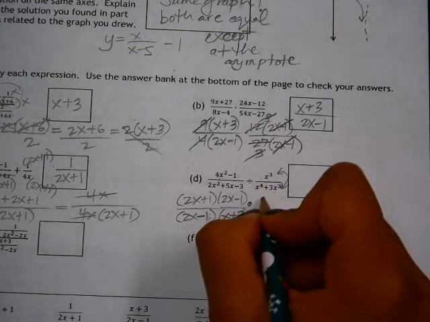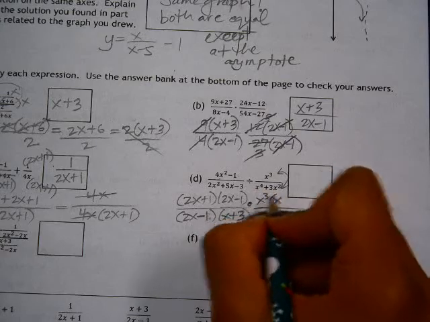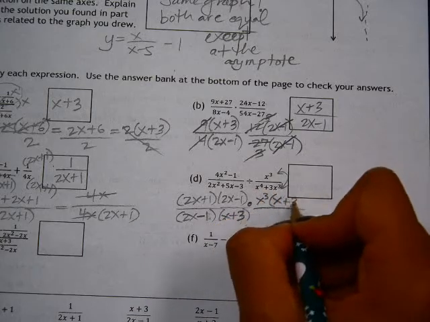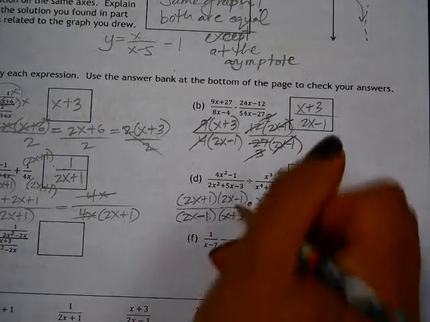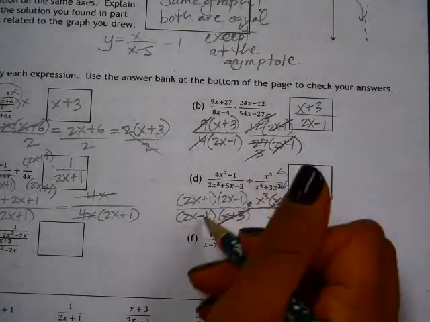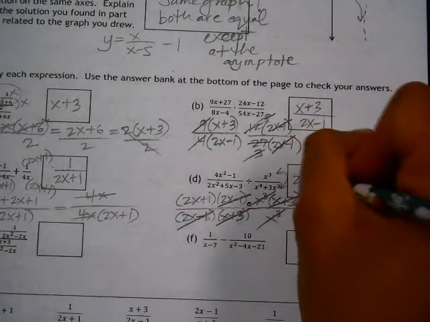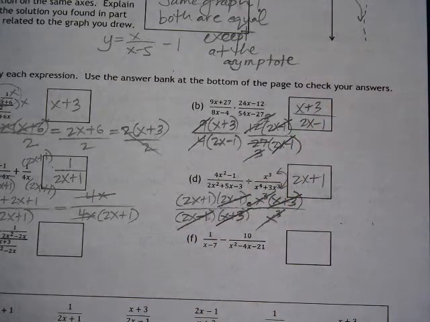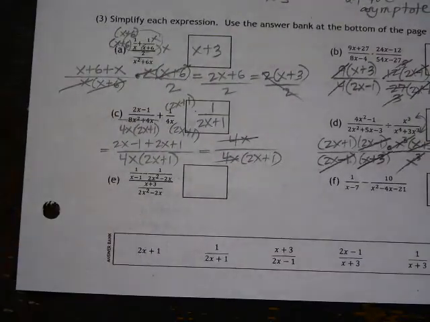Times the reciprocal here, factor x cubed out of this denominator, but put it up here, x plus 3. And then x cubed goes on the bottom. So now canceling, we get these to cancel, we get these to cancel, and these. So we're just left with a 2x plus 1.